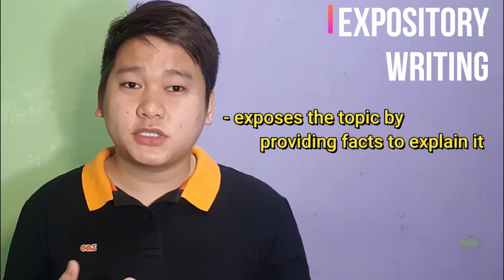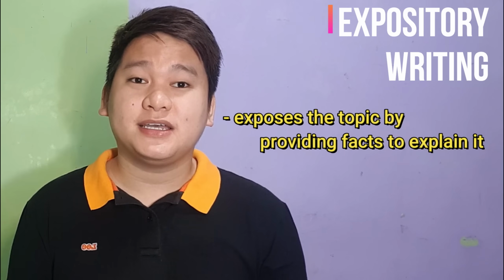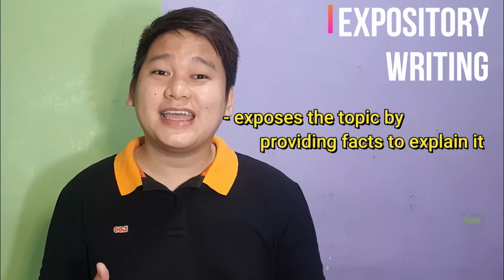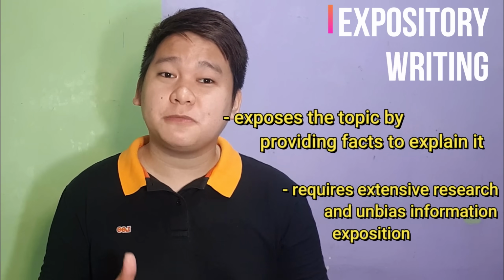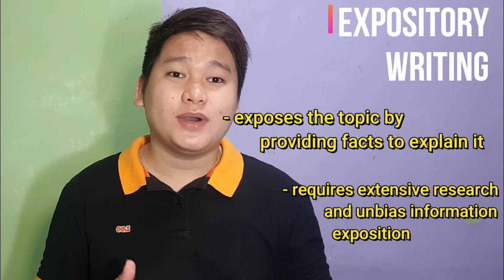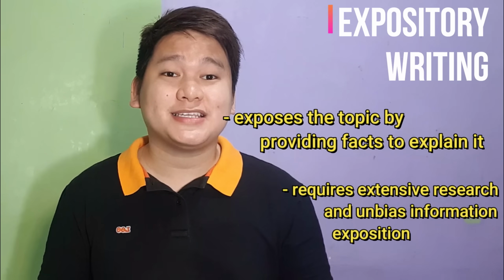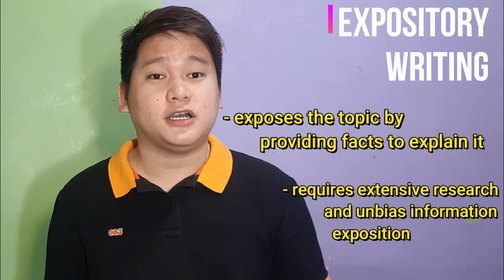The second is the expository writing. From the root word expose, this style means you expose the topic by providing facts to explain it. Kaya, nangangailangan ng expository writing ng masusing pag-research at iniiwasan ang pagbibigay ng biased information para may paliwanag ang topic.